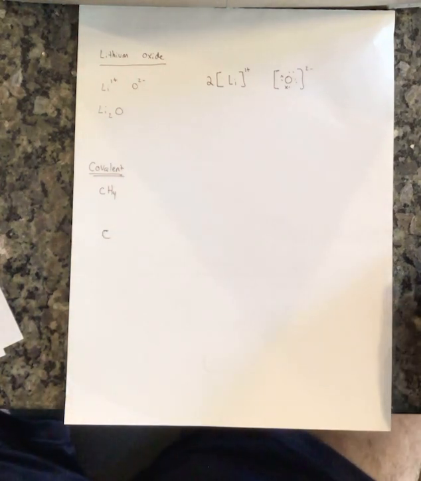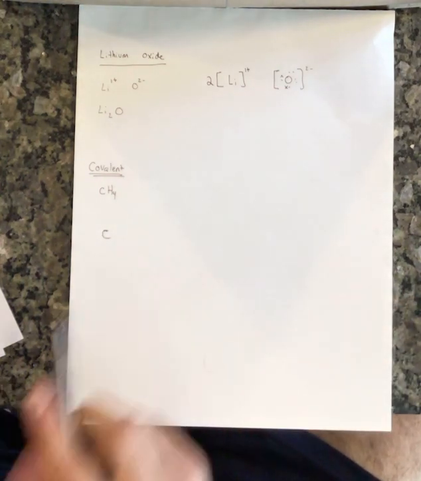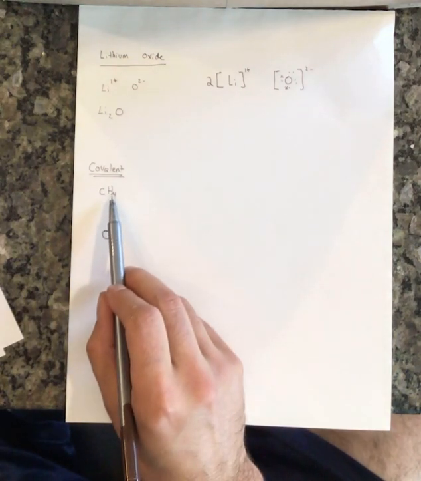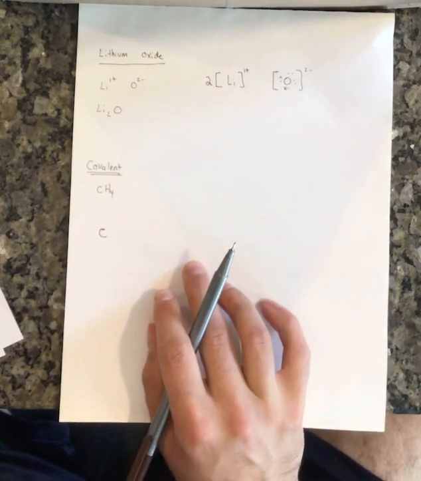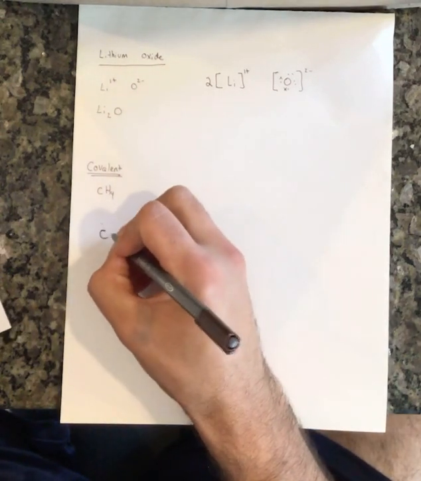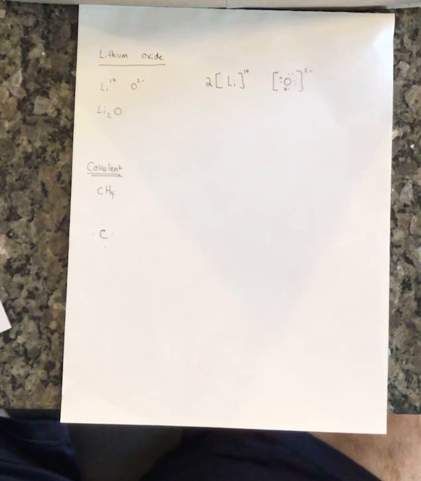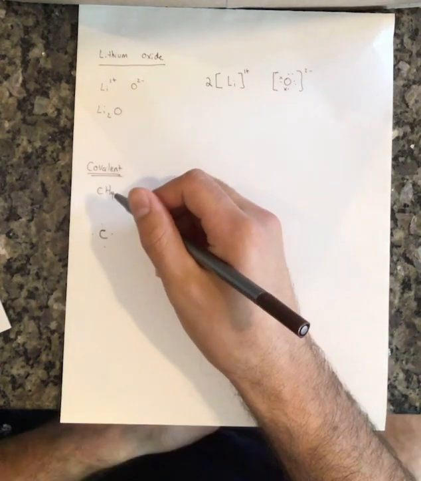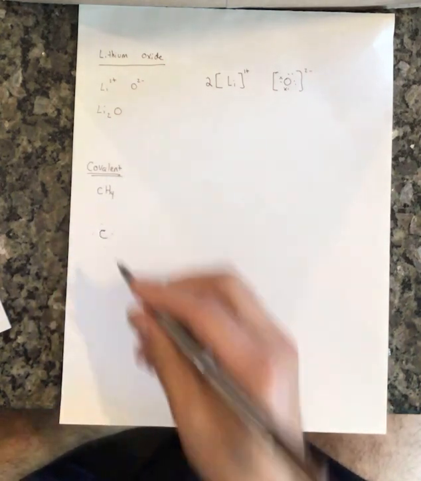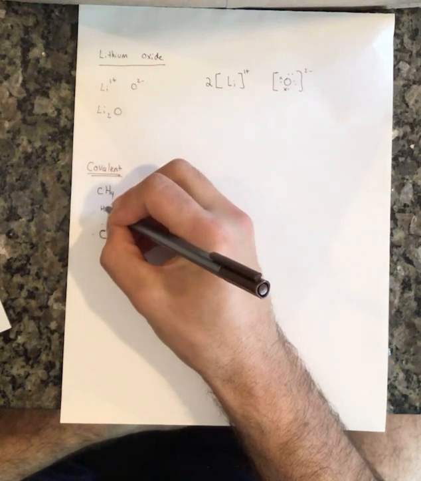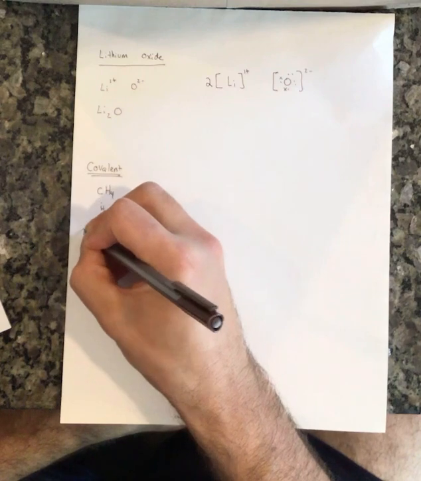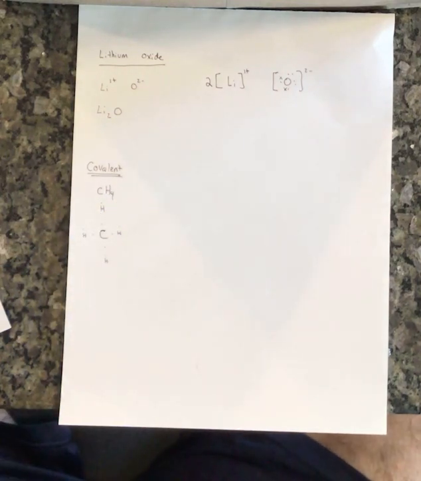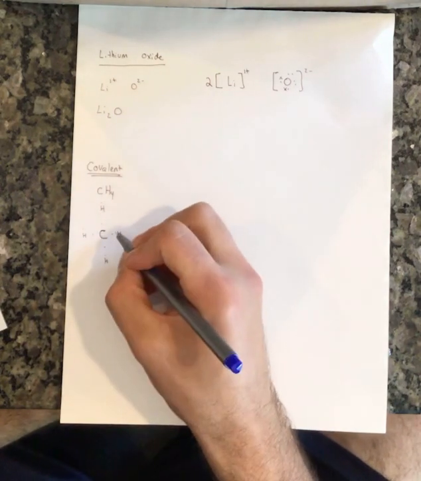Okay, so for our covalent compounds, we're going to have carbon in the middle. Now, how do I know carbon's in the middle? Whichever one has the least amount. Okay, so there's only 1 carbon here, 4 hydrogens, so carbon's in the middle. Now, carbon has 1, 2, 3, 4, just like we did with our Lewis. Now, 4 hydrogens, there's 4 bonding spots, so each hydrogen is going to go around. And what you're going to do is bond each one.